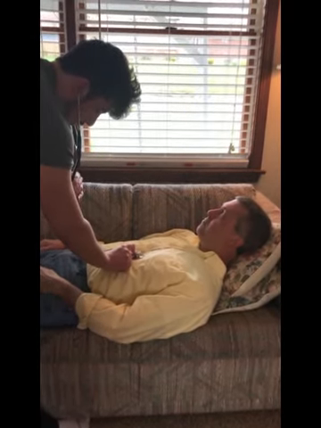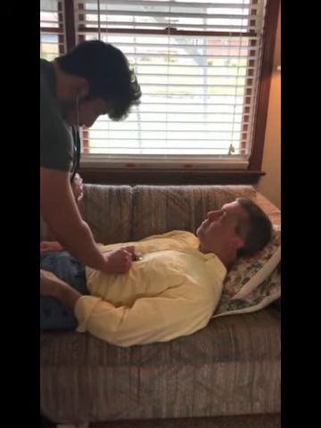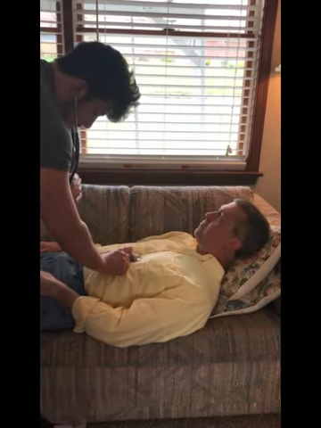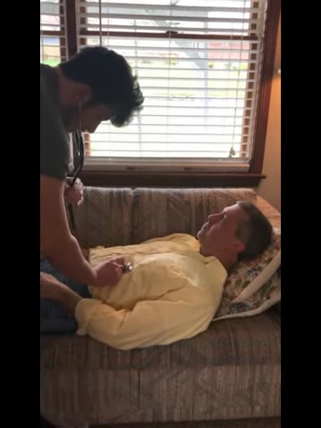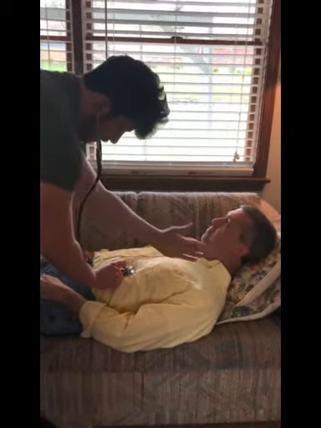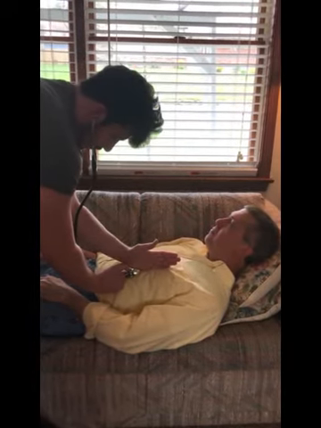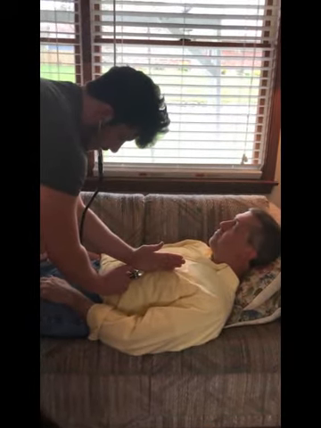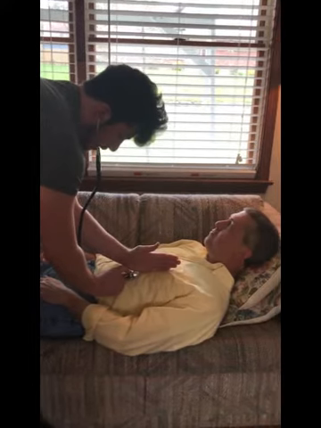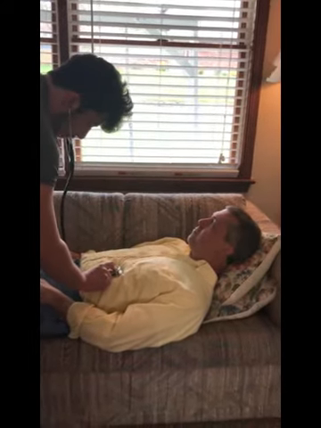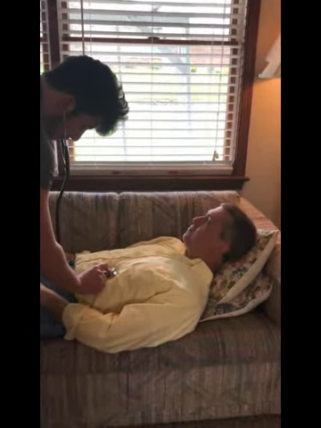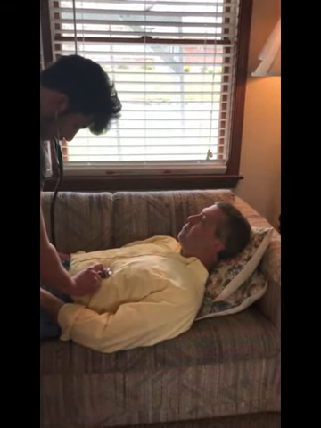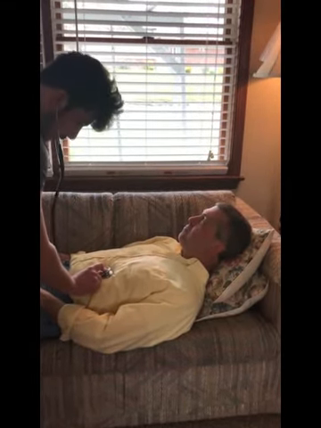And then your mitral, the apex of your heart, the point of maximal impulse, which is left side, at the fifth intercostal space, in line with the left midclavicular line. Again, you're listening for just normal heart sounds, opening, closing of the valves.